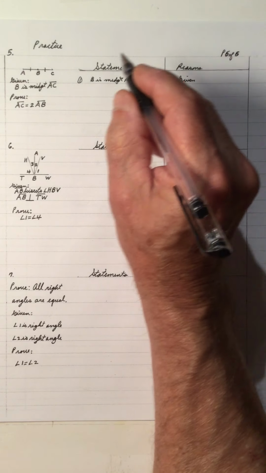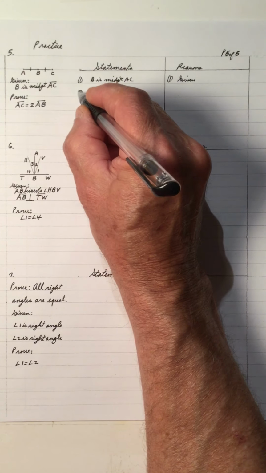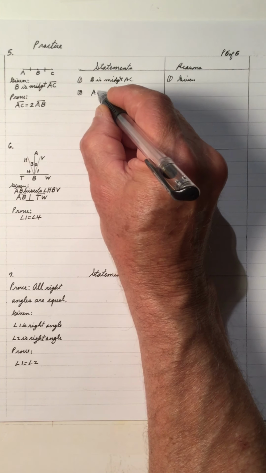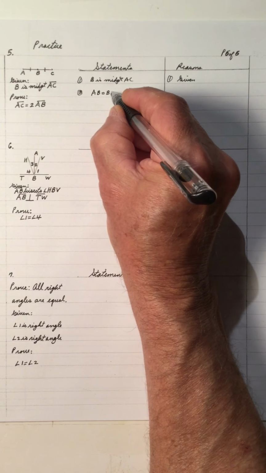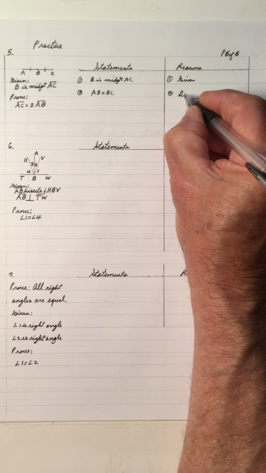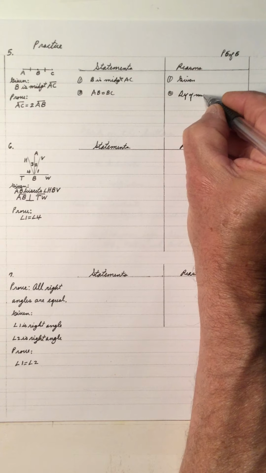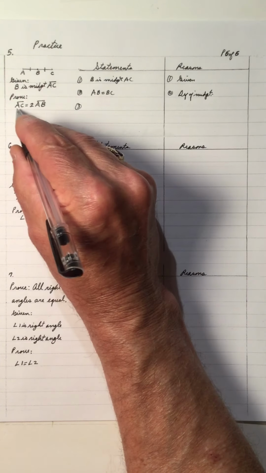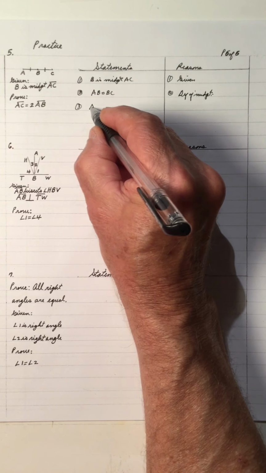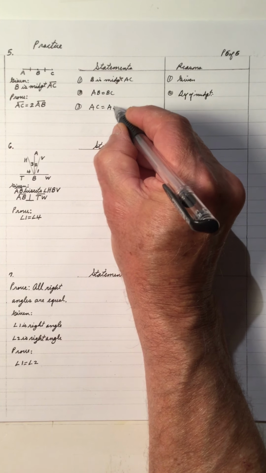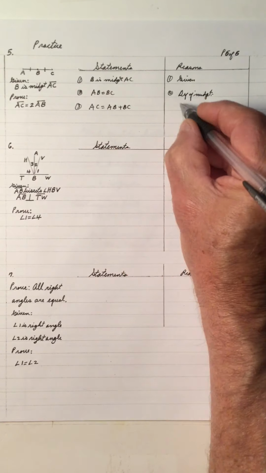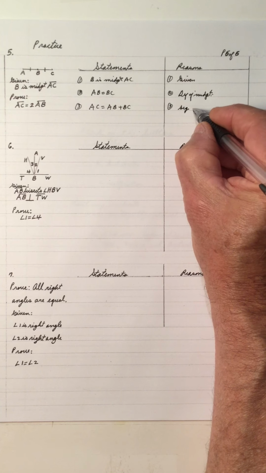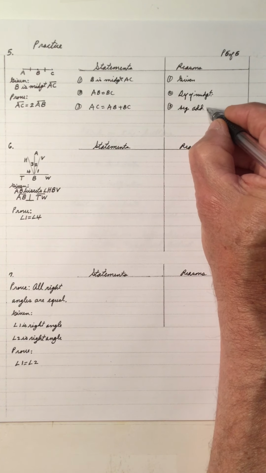Again, now if you pause your video and work these out, you can see how to work them. That means that B is the midpoint, so AB equals BC, definition of a midpoint. And we've got AC is the full segment, so AC is equal to AB plus BC, and that's segment addition property.